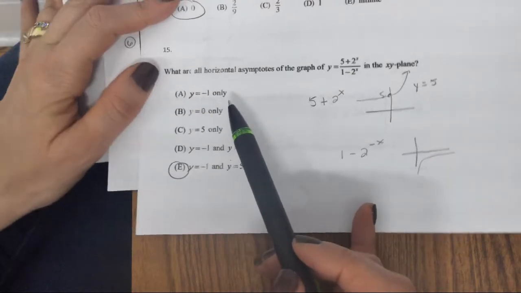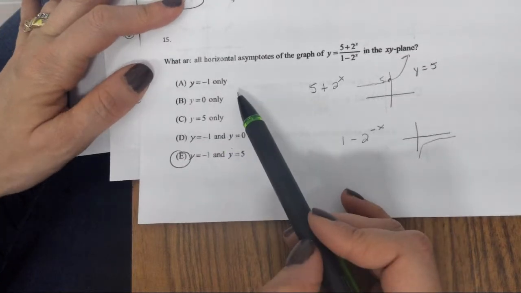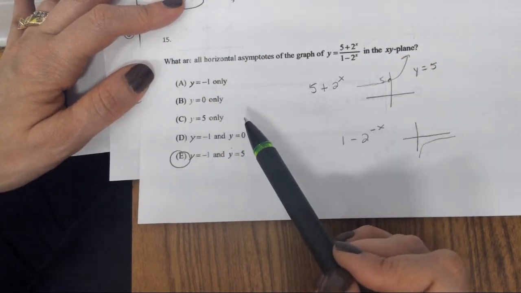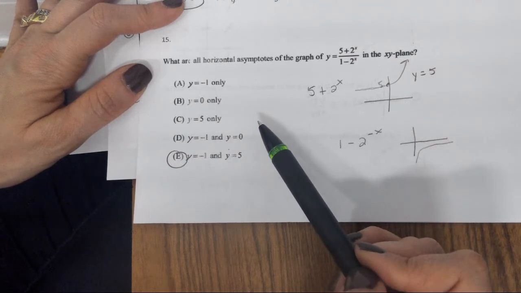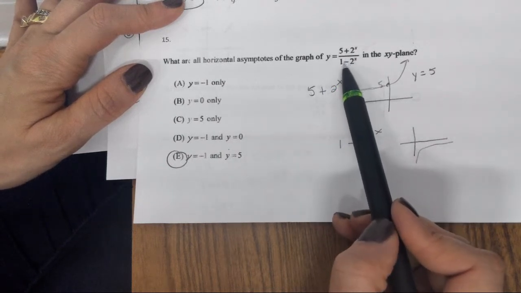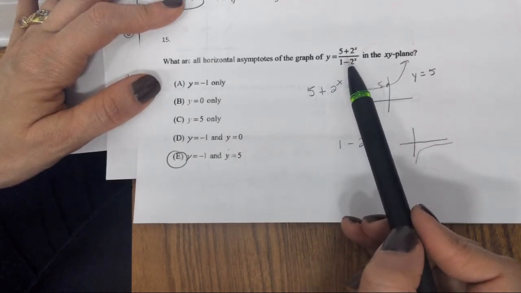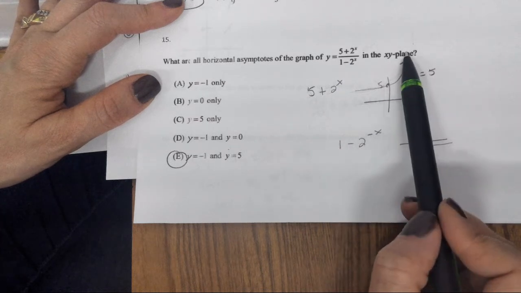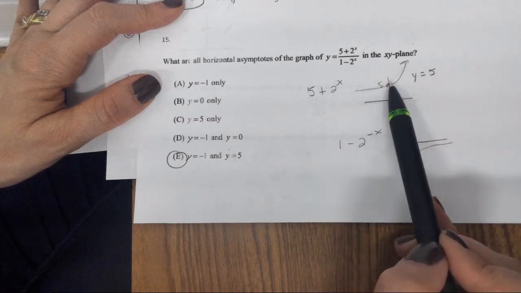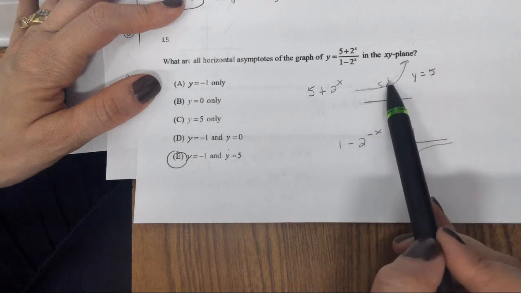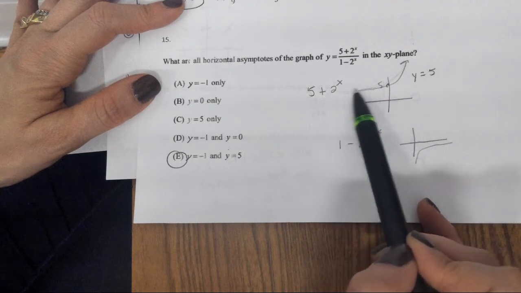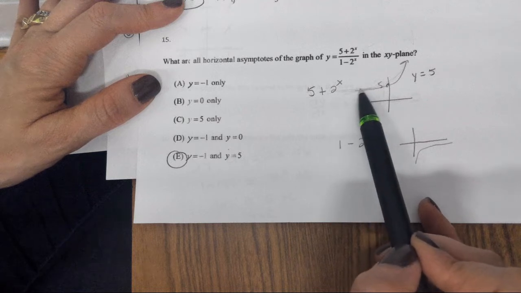Number 15 is a little tricky if you can use your calculator. This happens to be in the no calculator section of an AP exam. And so I analyze the numerator and the denominator. So you have to remember something about your functions. 5 plus 2 to the x, well I know 2 to the x is exponential, but it's going up 5. So if I look at this guy, I know this levels off at y equals 5, so I have a horizontal asymptote at y equals 5.